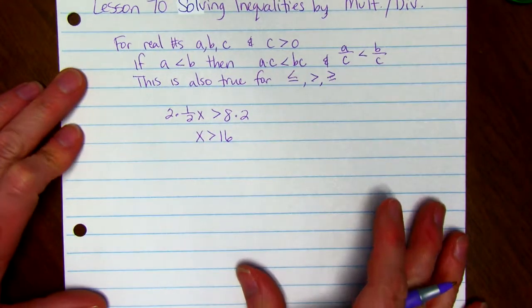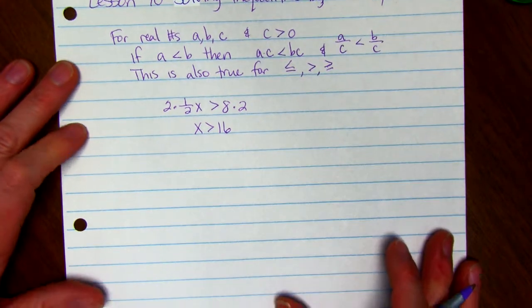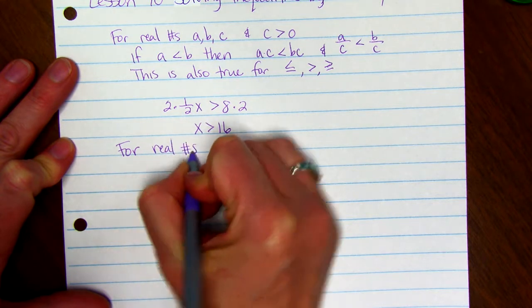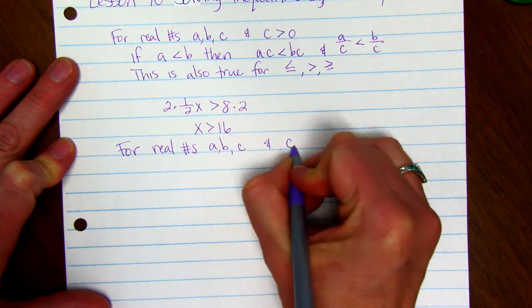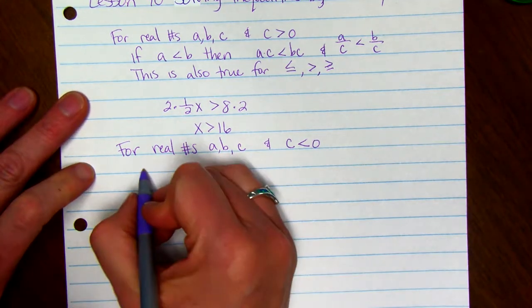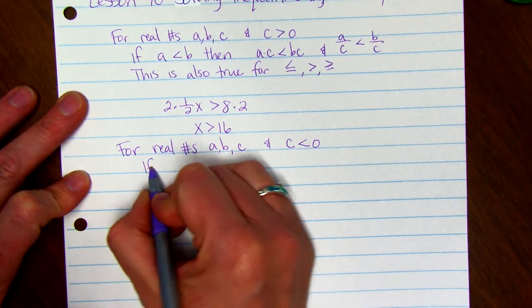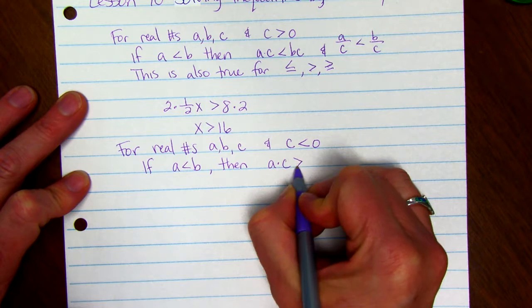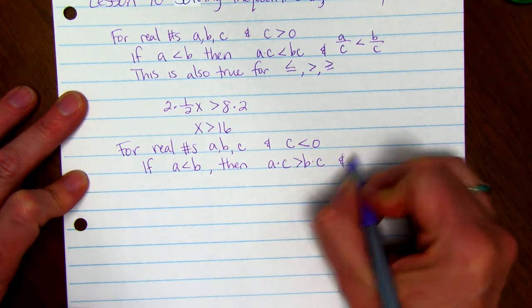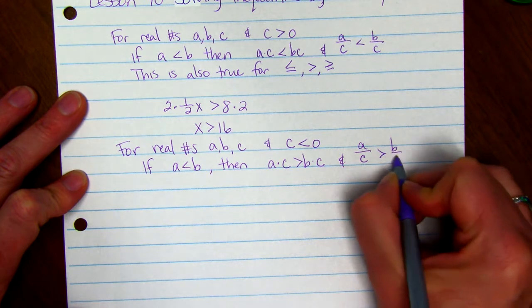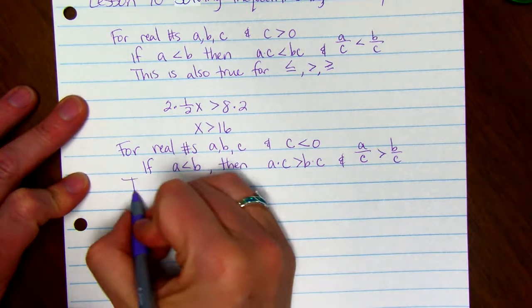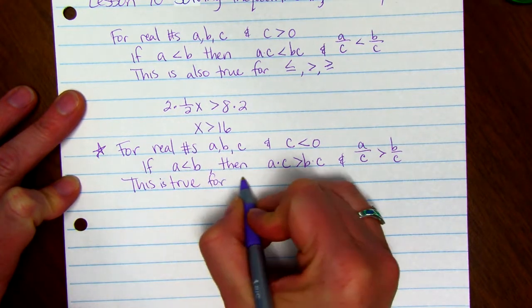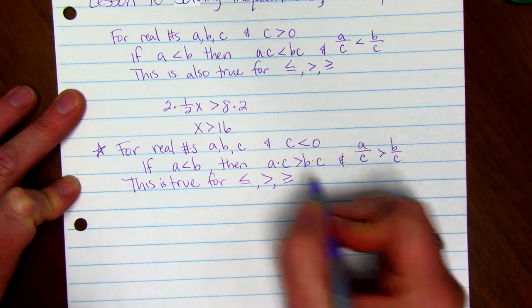Now here is a twist. If C is less than 0, we have to switch the sign. So for real numbers A, B, and C is less than 0, so if C is negative, if A is less than B, then A times C is bigger than B times C, and A divided by C is going to be bigger than B divided by C, or is greater than. And this one is true for less than or equal to, greater than or equal to.